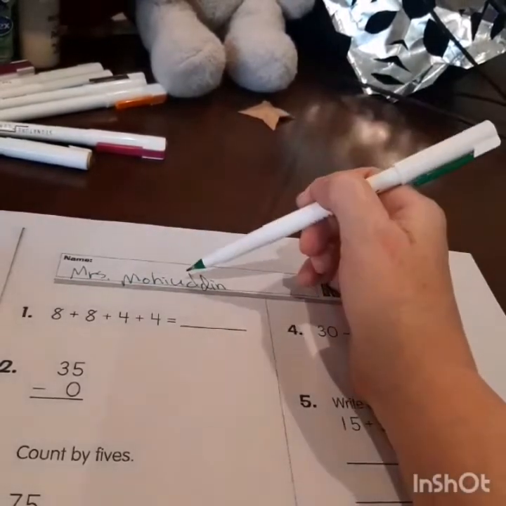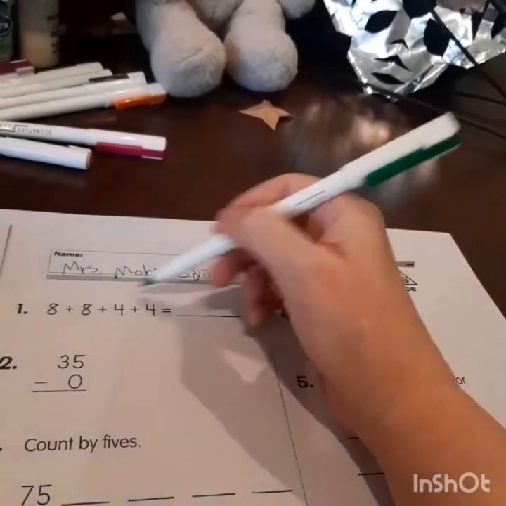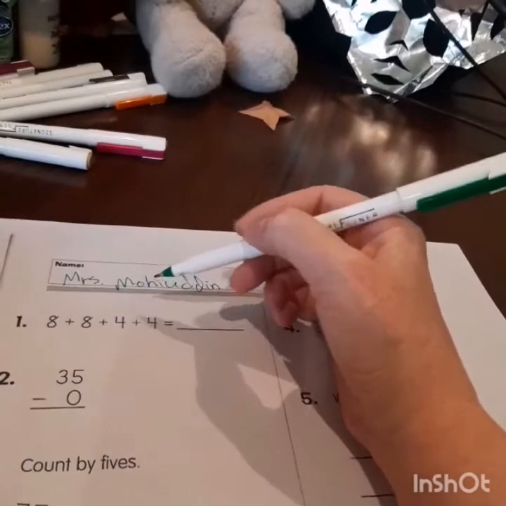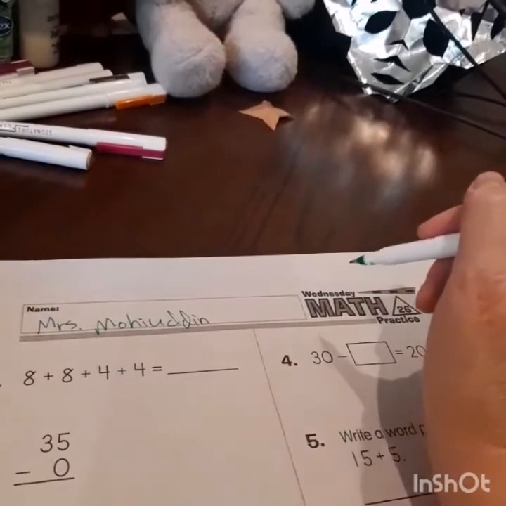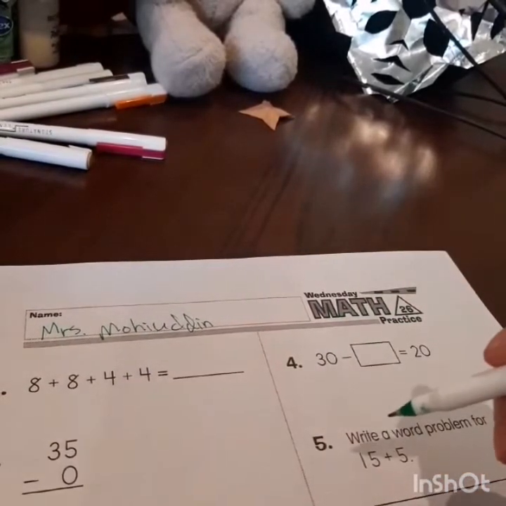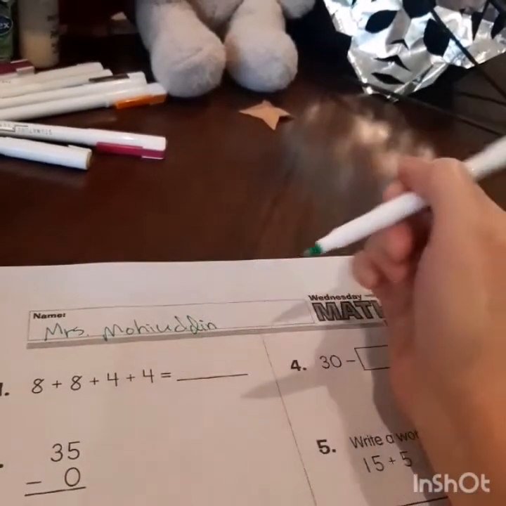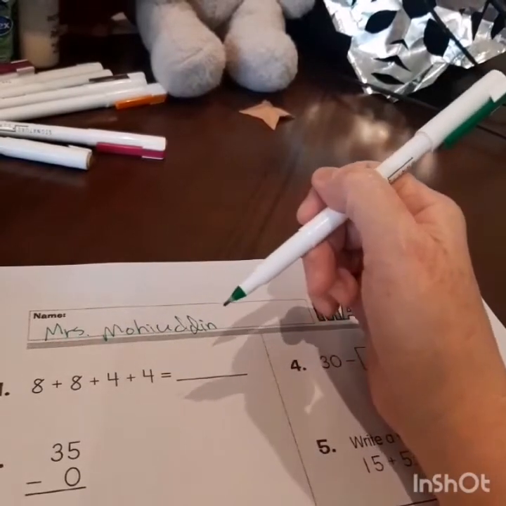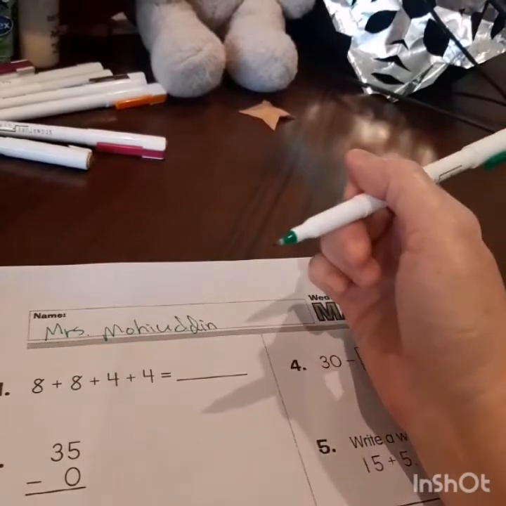Okay, I've already written my name, Mrs. Moyuddin. Okay, now this is horizontal addition. It's 8 plus 8 plus 4 plus 4. Okay, I really don't like horizontal addition. I think it's easier to do vertical addition, but we're just going to sort of look at this and see what we can do. It's easy if you group some of the numbers together. Makes it easier to add when you have a string of numbers you want to add. You can do it different ways. It's up to you, whatever you want to do.